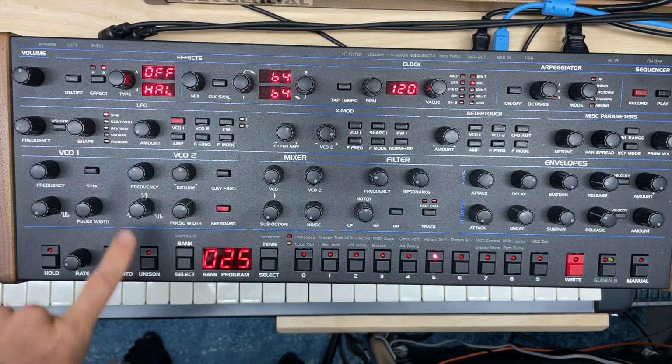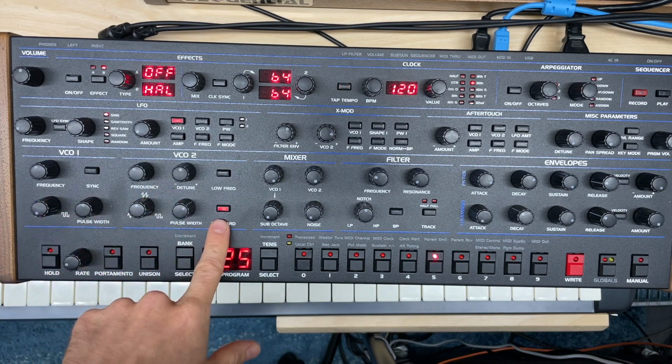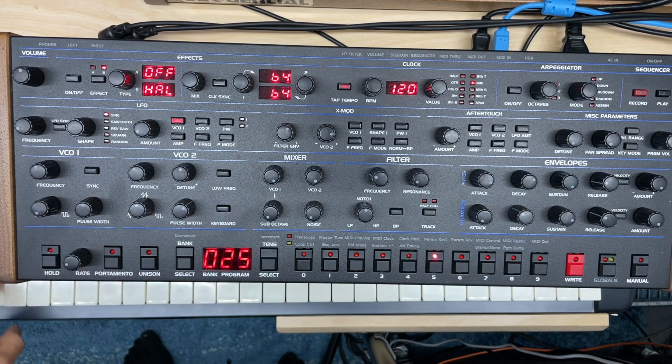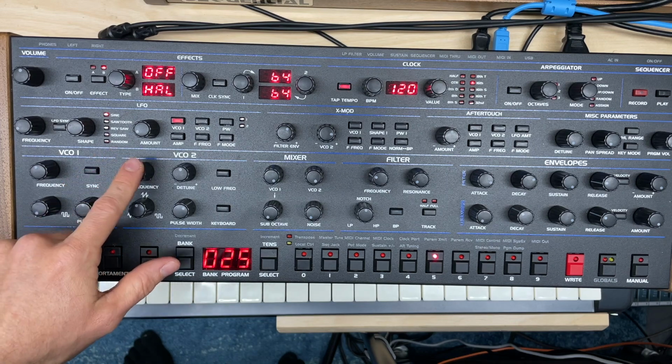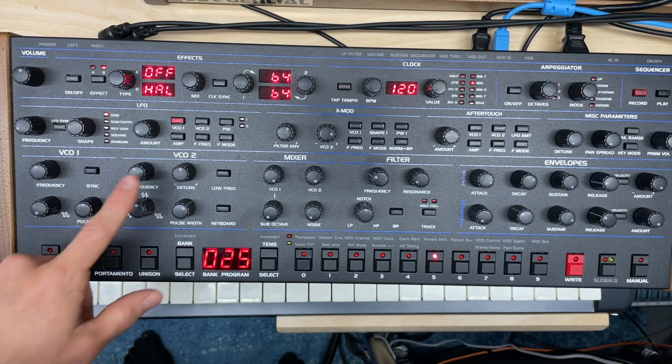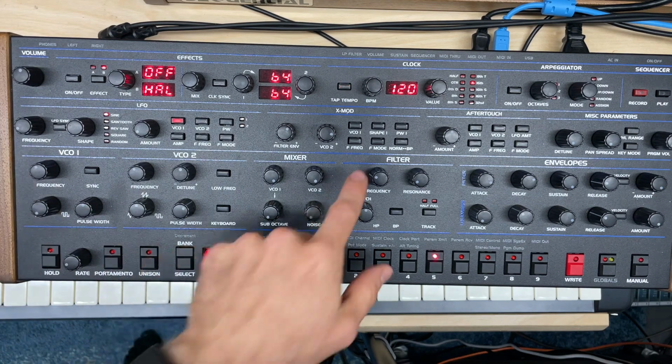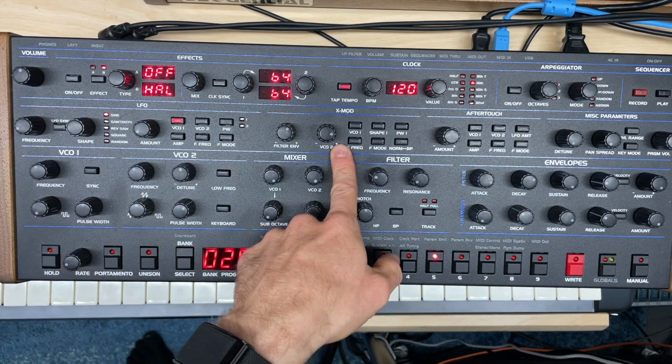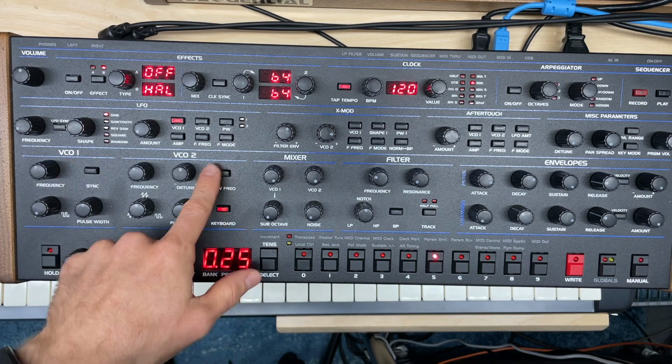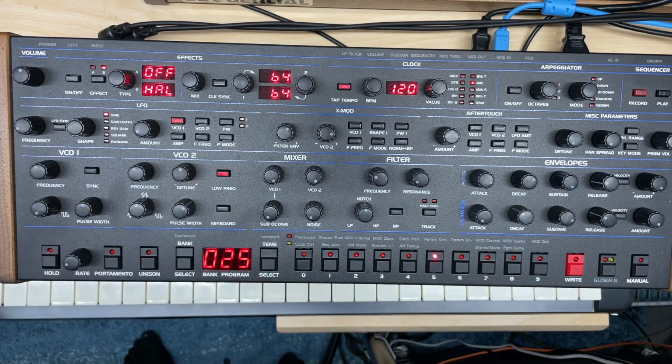Something to note about the second oscillator is that it doesn't have to track with the keyboard. And we can just set the pitch of oscillator 2 with the frequency. This becomes very useful if you're using it as a cross modulator. We can also put it into low frequency mode. You can actually hear it clicking along there.